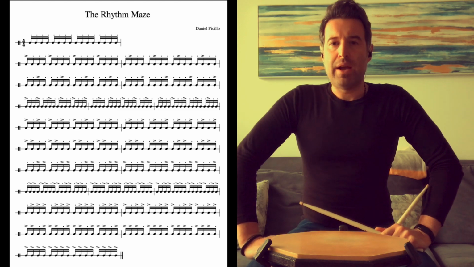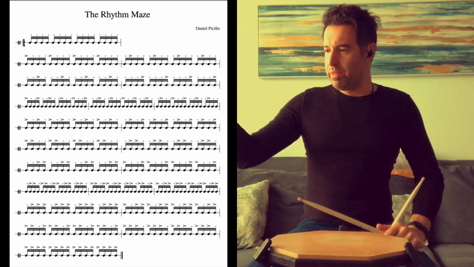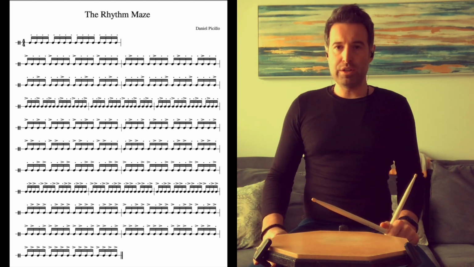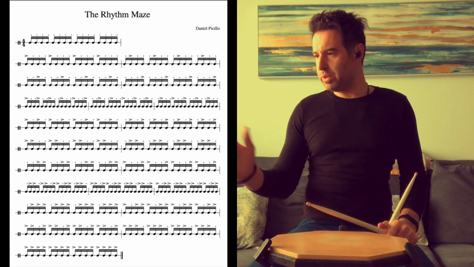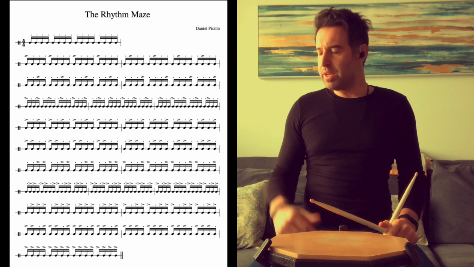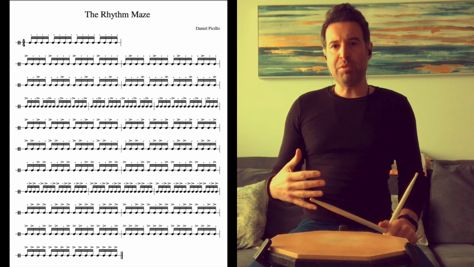So again, I set the metronome to 60. I went through the rhythms. Now, is that good enough? No, because all you're kind of doing is learning the maze, right? So the next thing I would like to do is improvise.